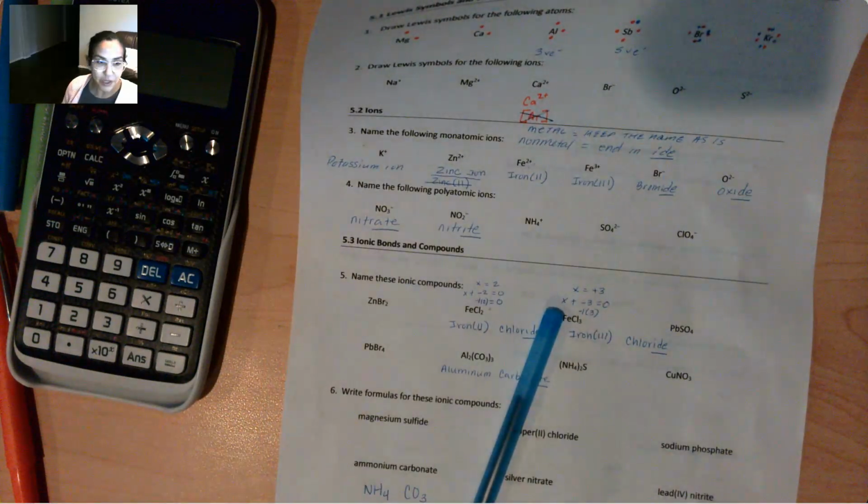Now, to try to figure out the charges of each one of these, we actually have to look at a polyatomic ion list. So I'm going to Google polyatomic ions for the most common ones. Get some images going, and then we should be able to answer a few of these.